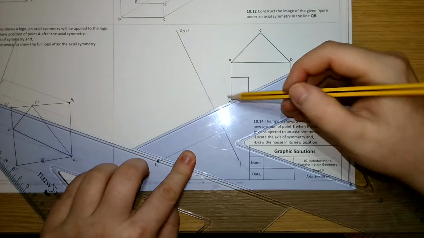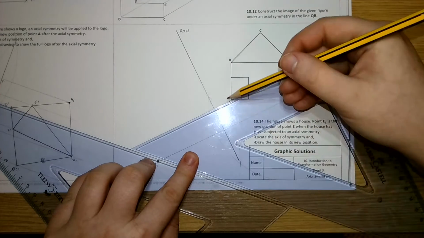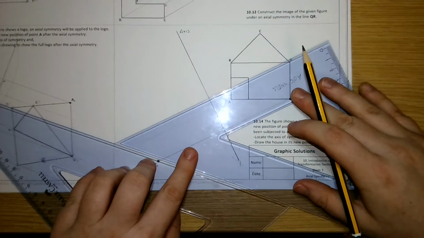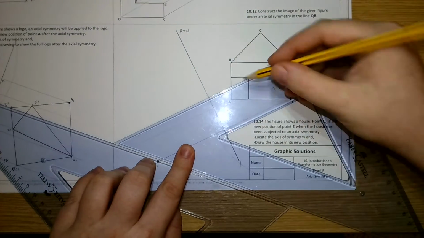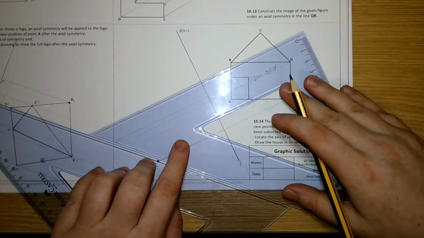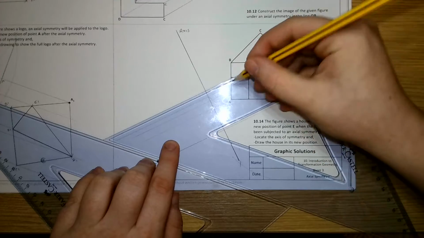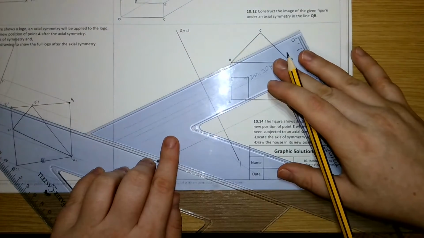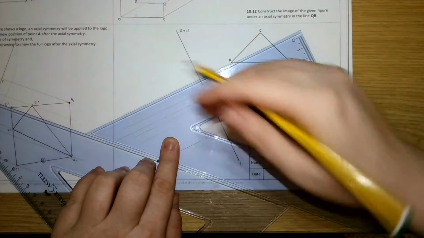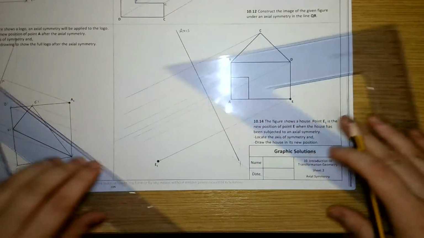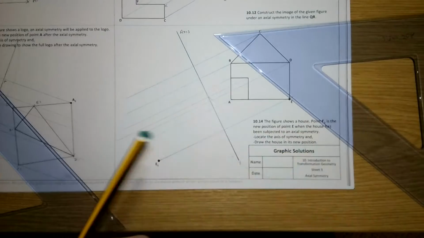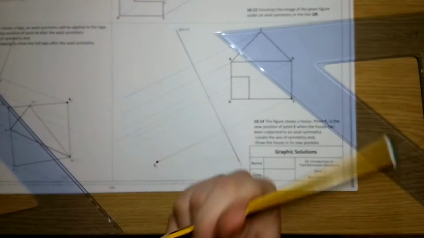We're going to bring A over. We're going to bring D over. It's our next one. We're going to bring this corner over. We're going to bring this corner over. We're going to bring B. And we're going to bring C. The only thing that's changed on this question really is it's working back this way. The rest of them have all been going that way or down to the right.